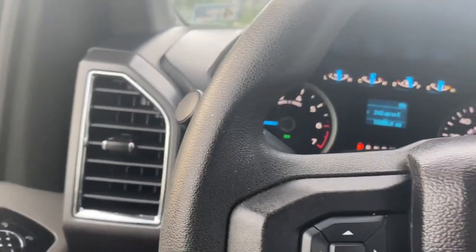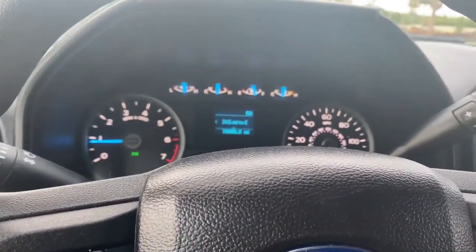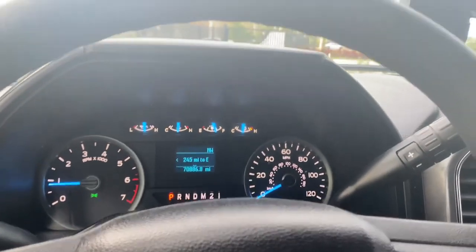So that's how you operate the headlights on the 2016 Ford F-150.